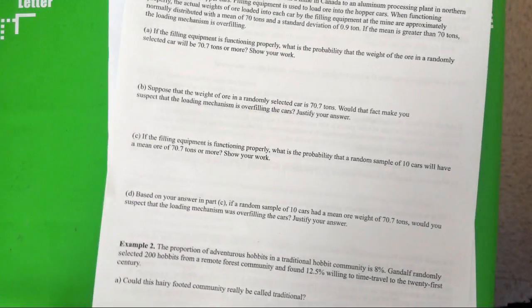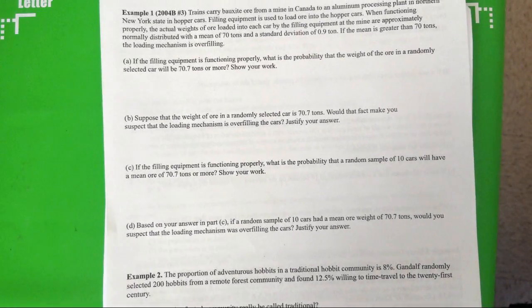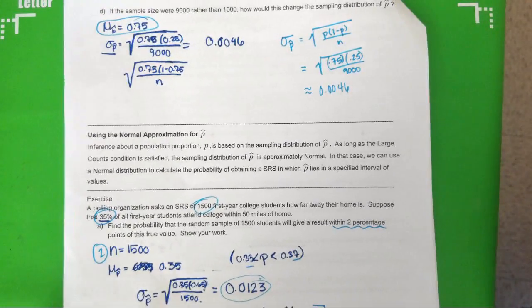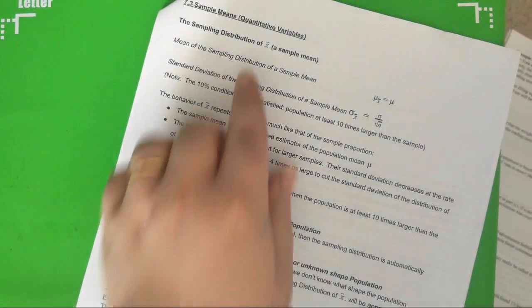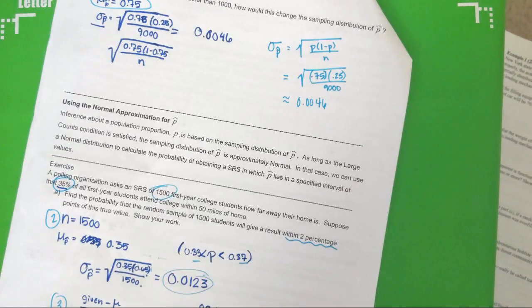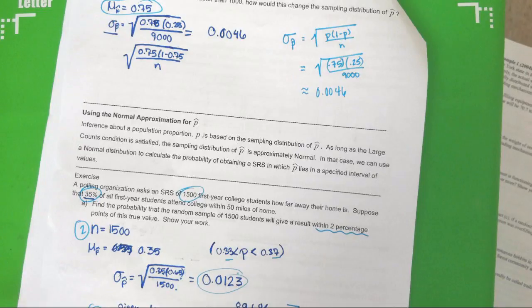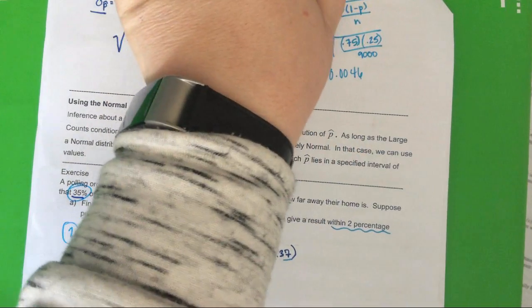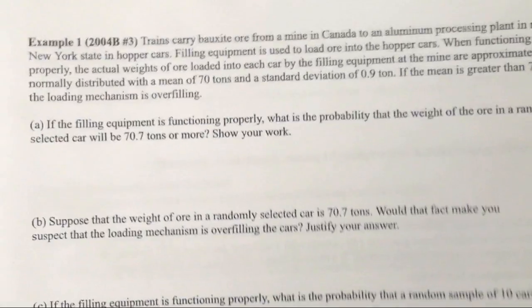Like, why on the other problems do we not use z-scores and then suddenly we use z-scores? I also had a problem with how to know. So what we're going to talk about Monday is the sampling distribution of a sample mean. And right now we're doing p-hats, which are the sampling proportions. So how to know when to do means and how to know when to do proportions. That's the first thing we're going to think about.